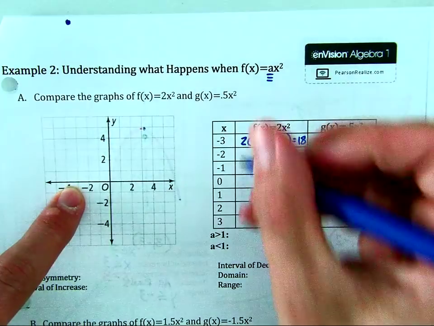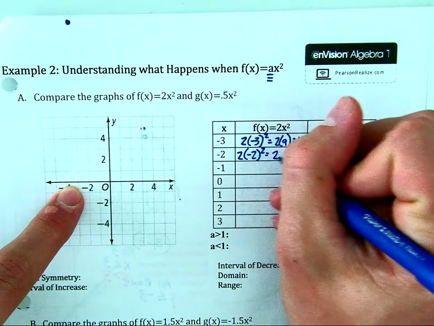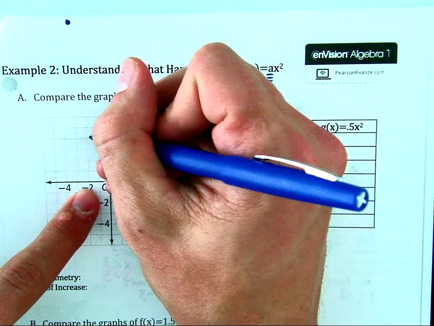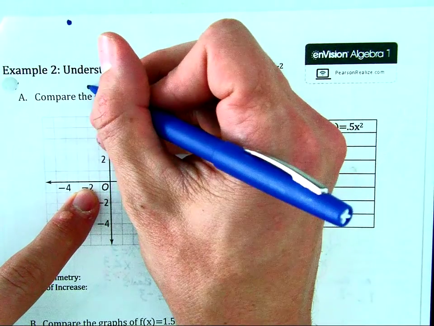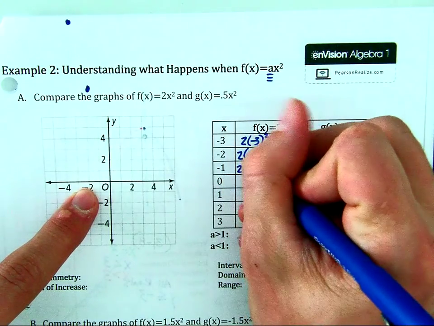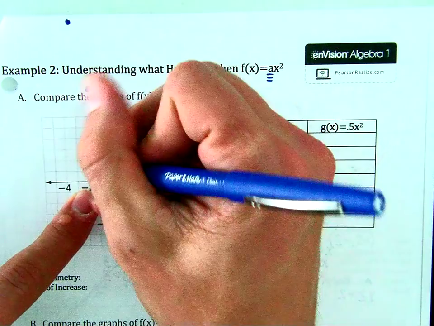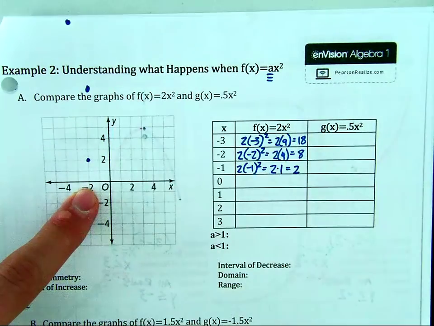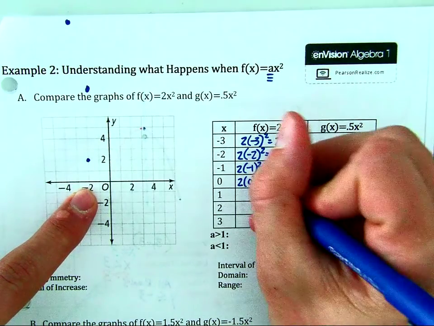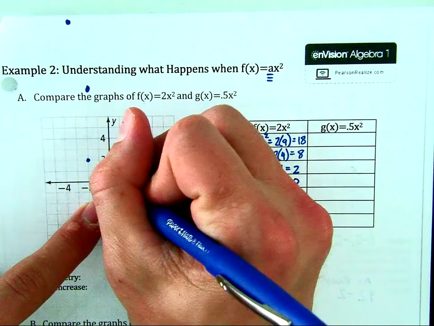-2. 2 times -2 squared. This is 2 times 4, which is 8. So 2, 4, 5, 6, 7, 8. We're right here. x is -1. We're at 2 times 1, which is 2. So -1, 2. At 0, 2 times 0 squared. 0 squared is still 0. 2 times 0 is 0. Oh, I put this point in the wrong place. It should be at 1.